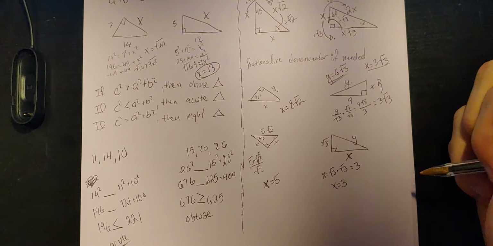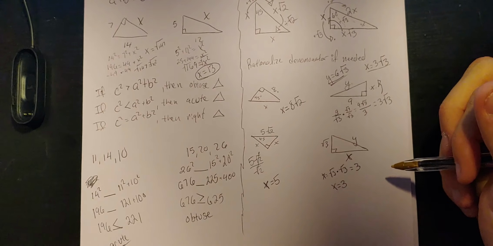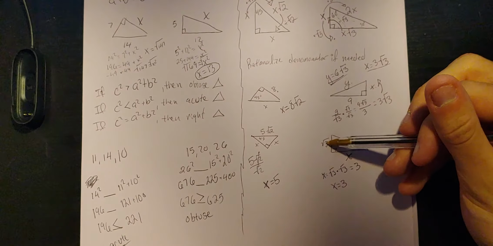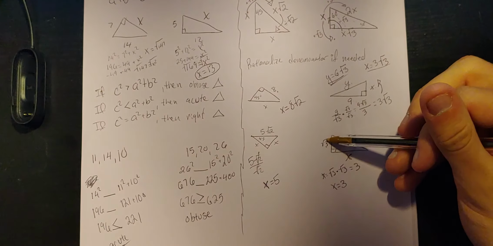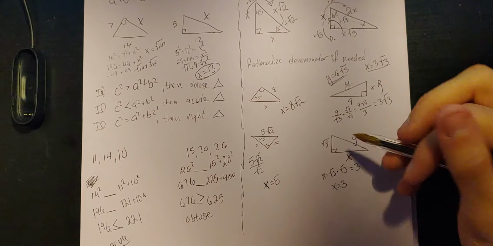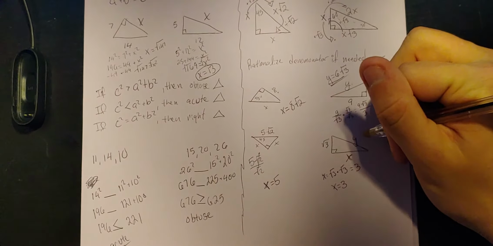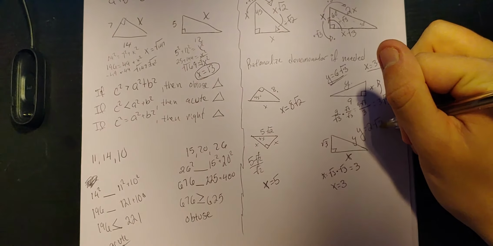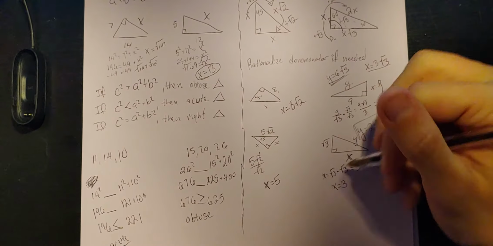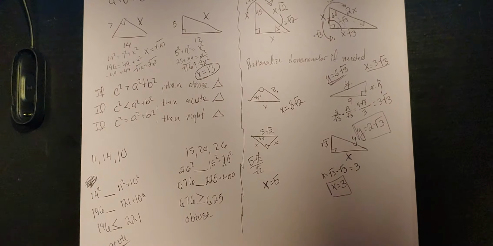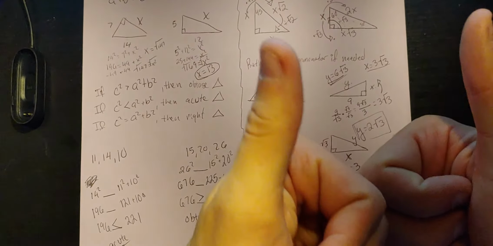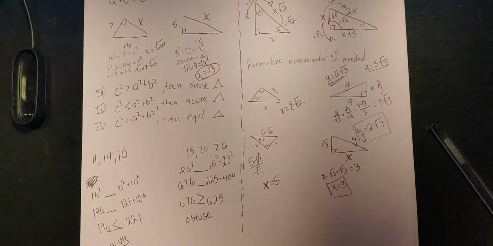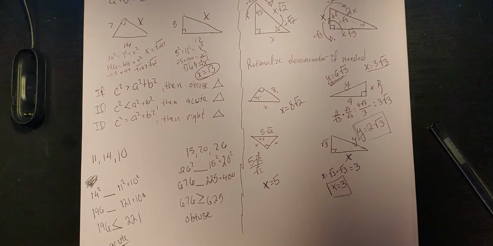And then if you remember y, I just need to double what my short leg was. So if the square root of 3 was my short leg, then I just need to multiply it by 2 to get y equals 2 times the square root of 3. And boom. Hopefully, those are some easy examples.